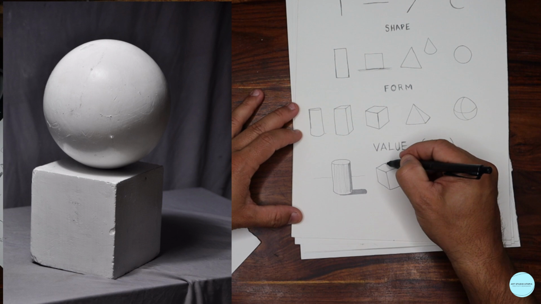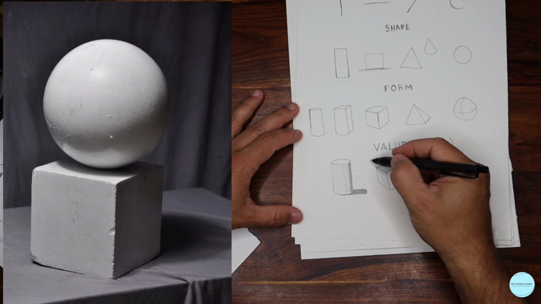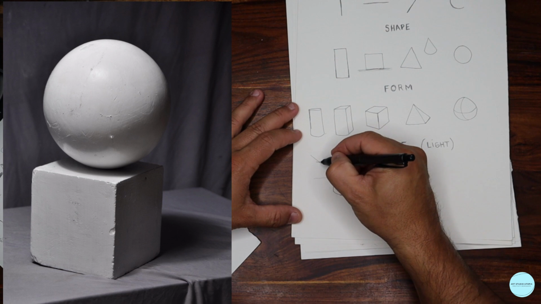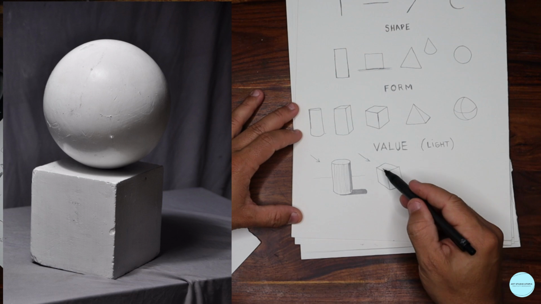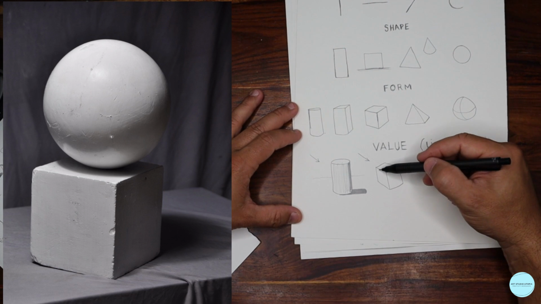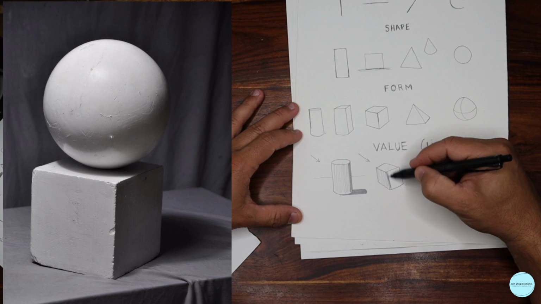Just playing with the angle of the light. So this one, I'm going to make the light come this way, and I'm going to put a little arrow where the light is coming from. This way and this way. So that means the light is hitting here and here. So this one's going to be medium lights. Medium lines. And this one is opposite. Remember, using saturation of light.